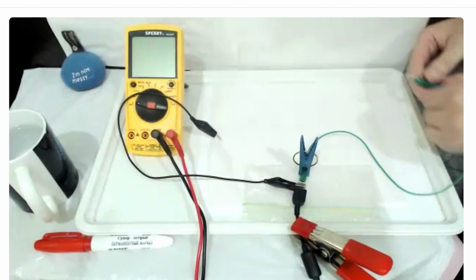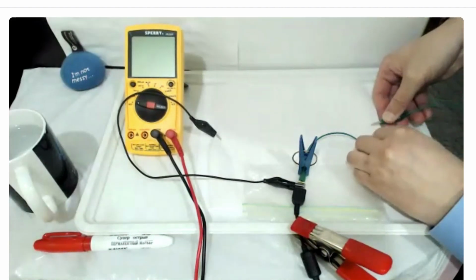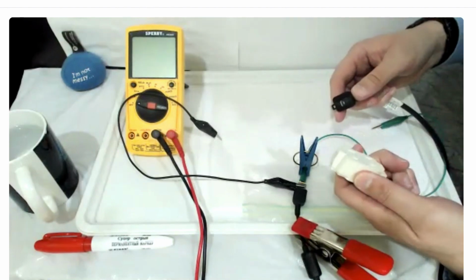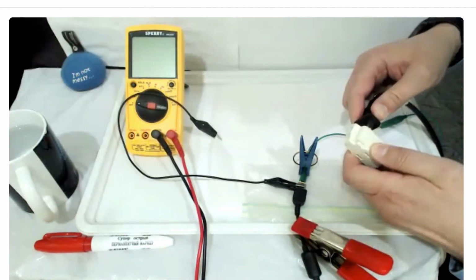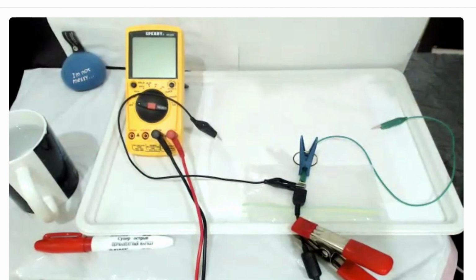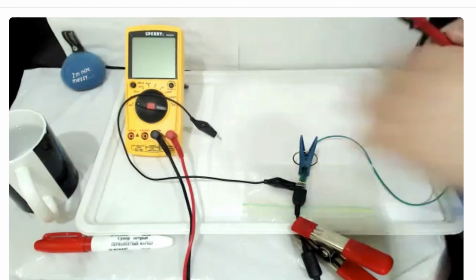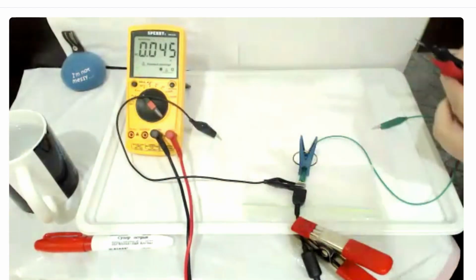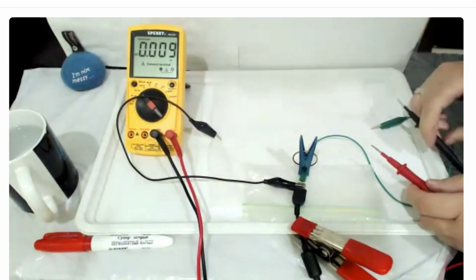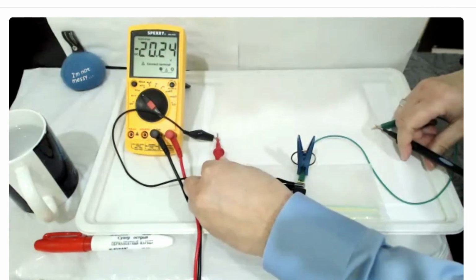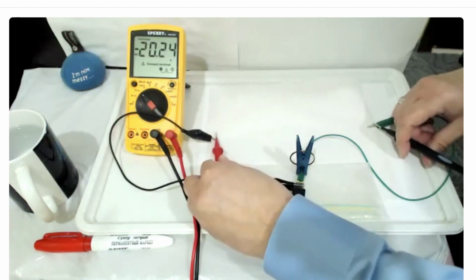Let's see. Now, let's see if I've got a good connection. Yes, I do. The potential difference between these 2 points is 20 volts.